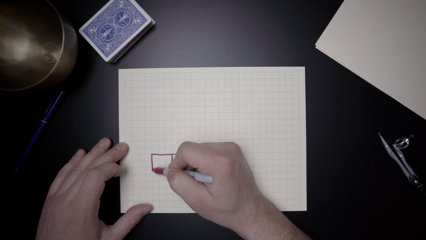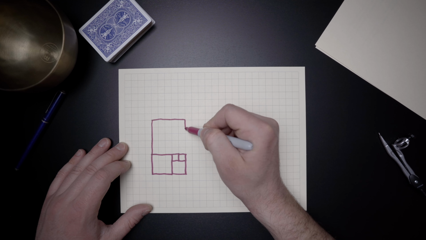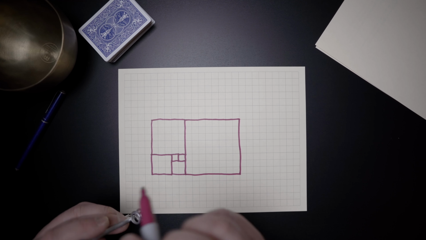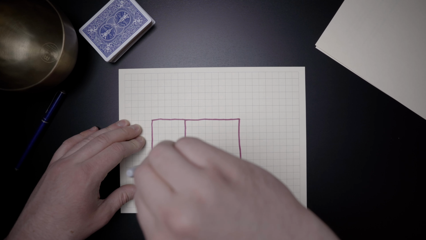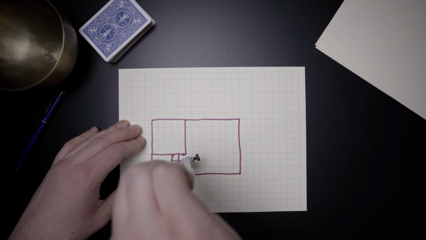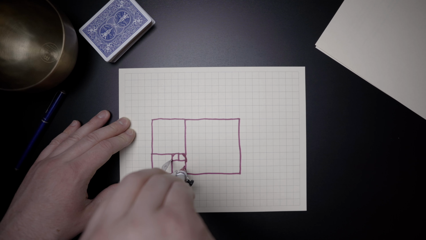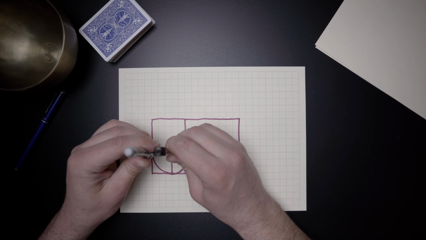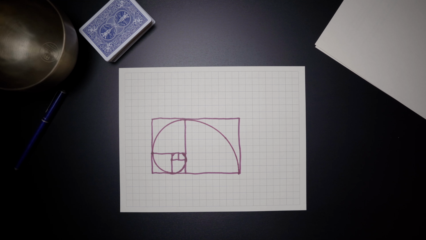Now 3, this side is 2, this side is 1, 3 centimeters, 5, 3 plus 2, 5 plus 3 is 8. So we have our squares with every side being 1 centimeter, 2 centimeters, 3, 5, and 8. Now the only thing we have left to do is connect two corners of every square with an arch, trying to make a continuous spiral. And we get this. Great, we have our Fibonacci spiral.